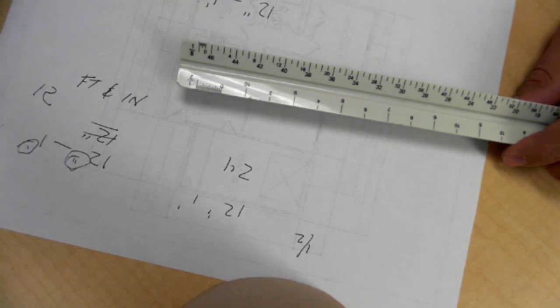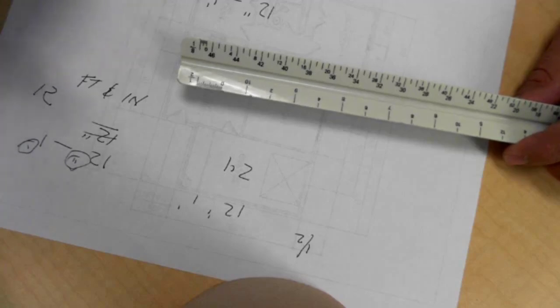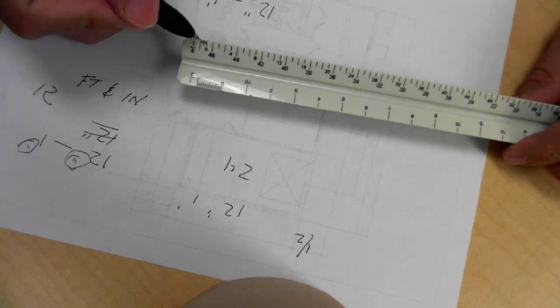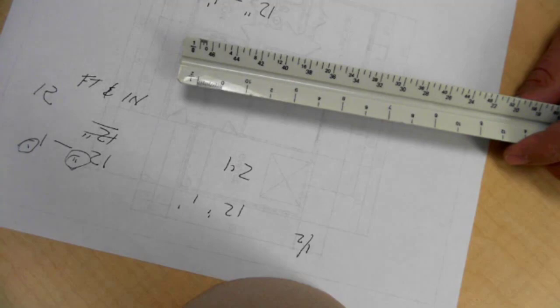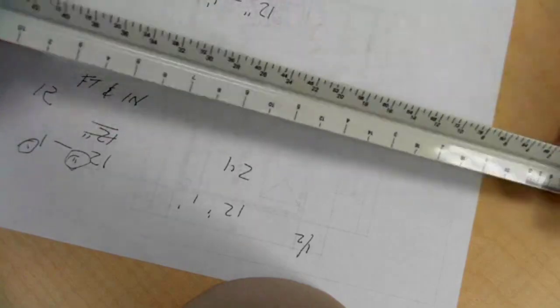So now, Diana, how many lines do we have from 0 to the end on an 1/8 scale? 6. 6? So what does that mean? Every line is 2 inches. Exactly. Perfect. That's what it means. Every line is 2 inches. We only have 6 lines here. That means that we go in increments of 2. 2, 4, 6, 8, 10, 12. Okay. That's the same concept for whatever scale you want to use.